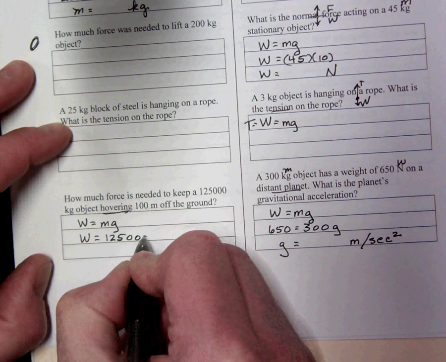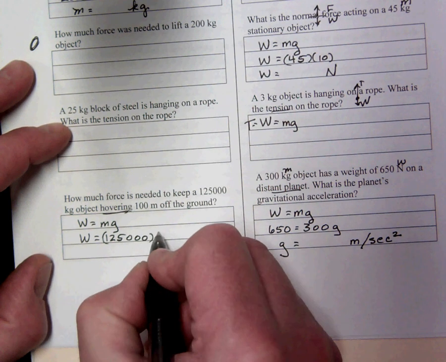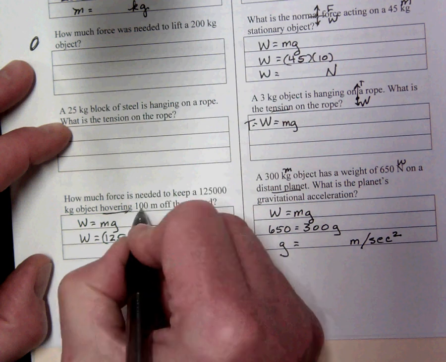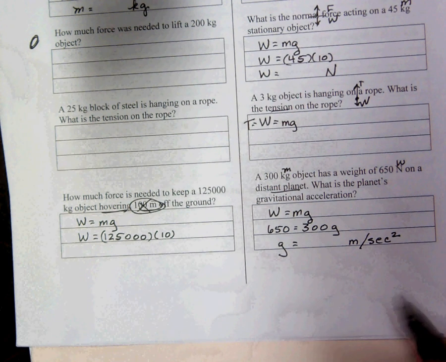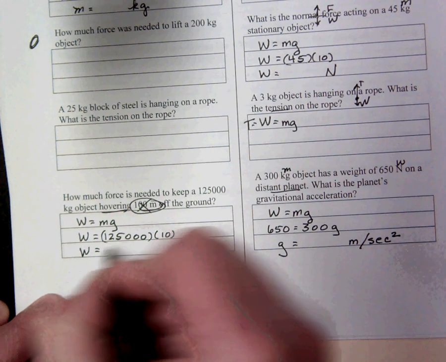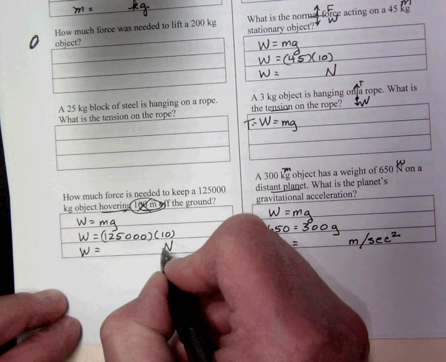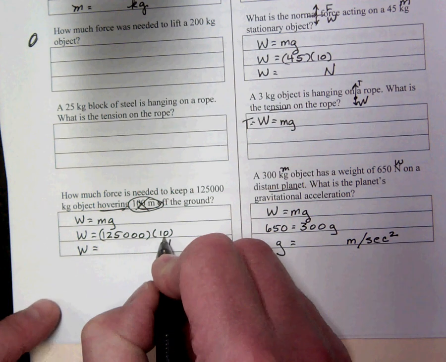In other words, we're not losing any downward force. And you're probably thinking about that 100. Disregard, because we're not moving it, so it is not affected in the problem. This is the 10 for the gravitational acceleration.